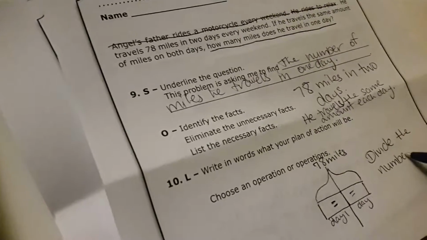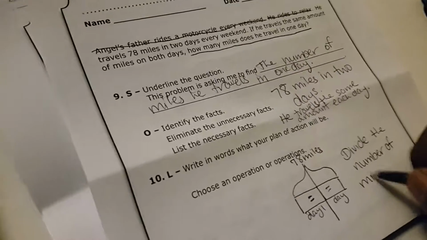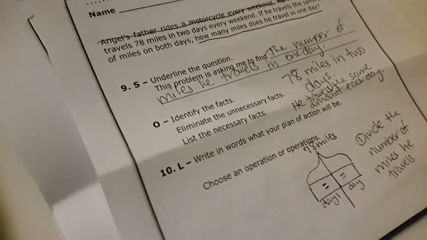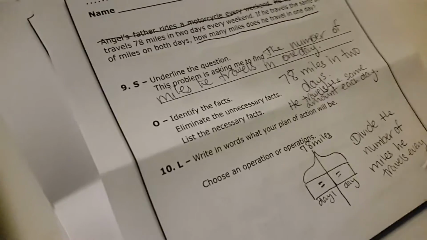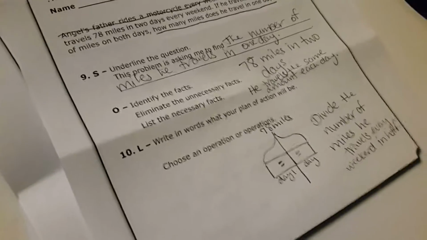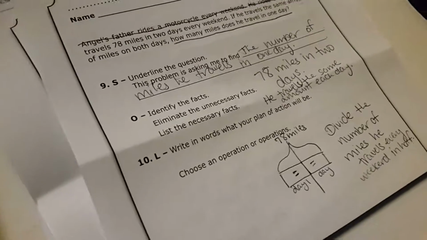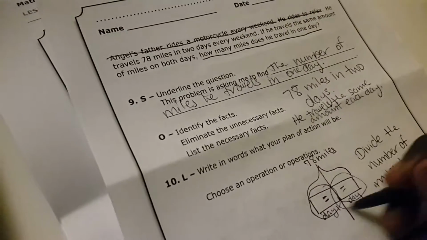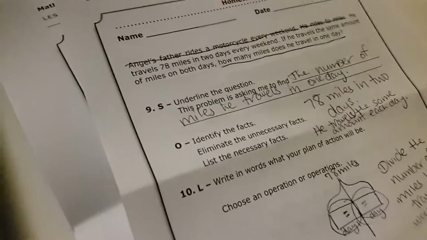So I would divide the number of miles he travels every weekend in half. What does it mean to divide something in half? That means to cut it into 2 equal parts. That will tell us how many miles he travels in day 1, and we know that it's the same number of miles he travels in day 2.